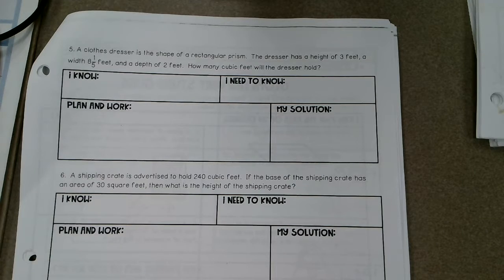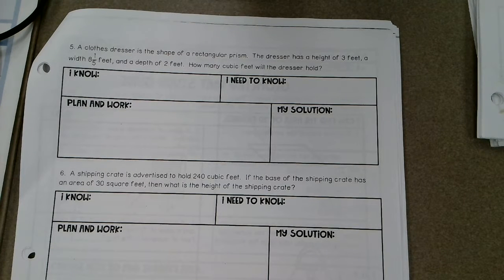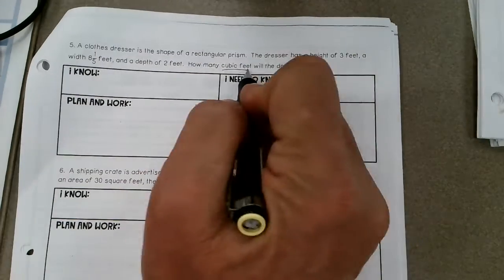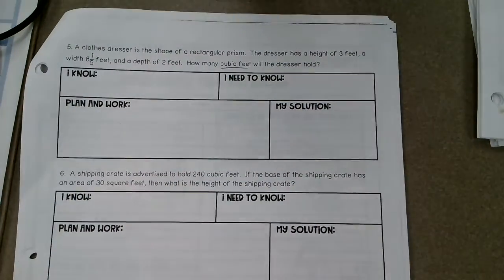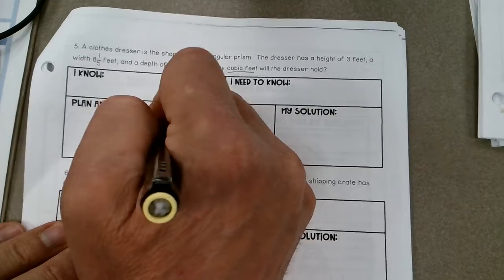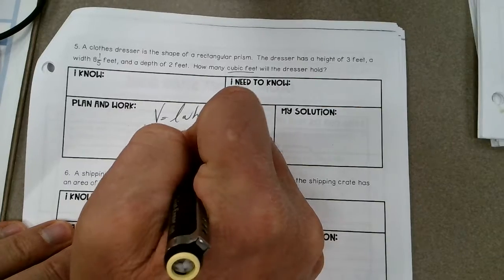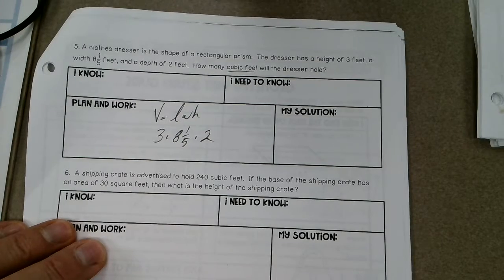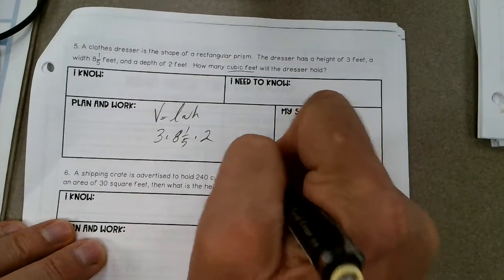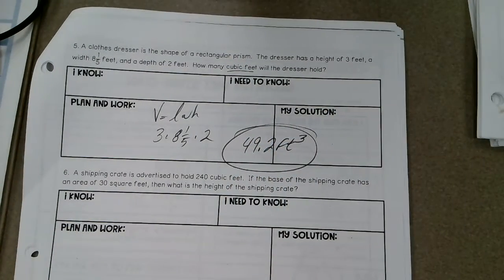A closed dresser is in the shape of a rectangular prism. The dresser has a height of 3, a width of 8 and 1/5, and a depth of 2. How many cubic feet will the dresser hold? So we're looking for volume. Well, we could go through all this, but let's just make this easy. Volume is length times width times height, right? So we're 3 times 8 and 1/5 times 2. When we plug all of that in, we end up with 49 and 2/10 feet cubed, right?